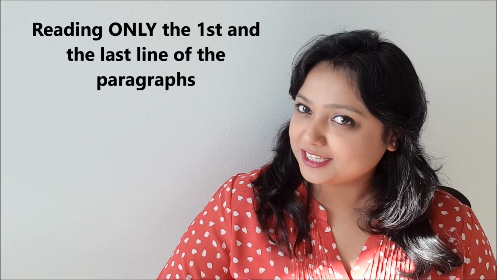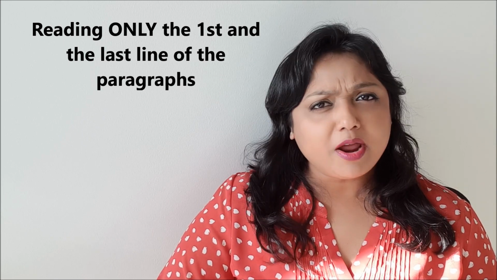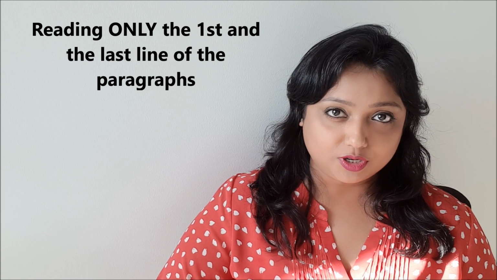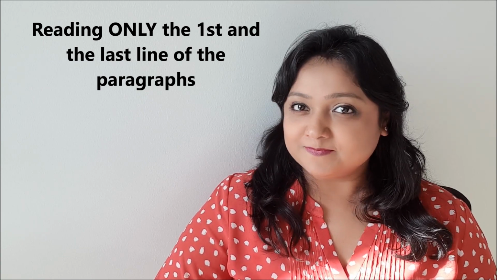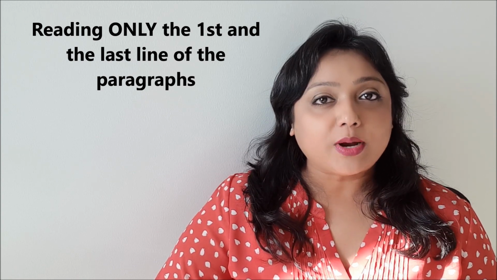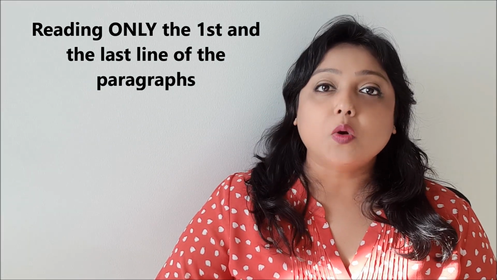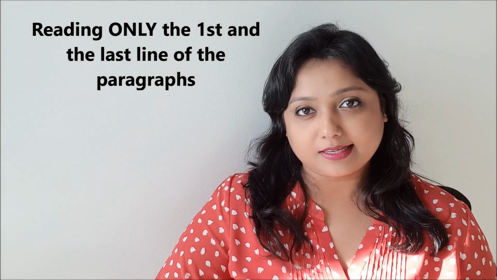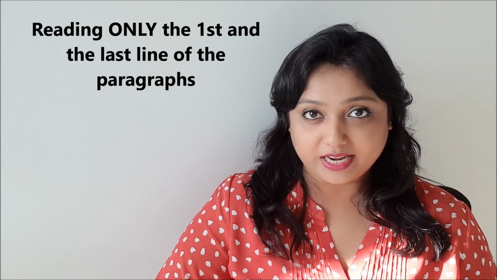Reading just the first and the last line of the passage. I know a lot of people have said that, okay, primarily just the first and the last line will give you the crux of the passage. But have you ever seen this strategy failing? I can hear a silent yes from a few of you. Well, this strategy can work and it may not work as well. Ideally we have seen traditionally that the passages are such that probably the first line or the last line will give you a gist of the paragraph and you wouldn't have to waste your time reading everything.